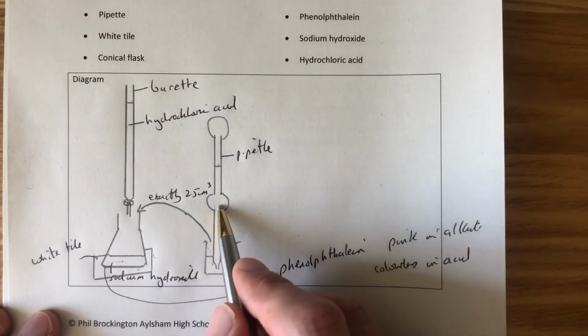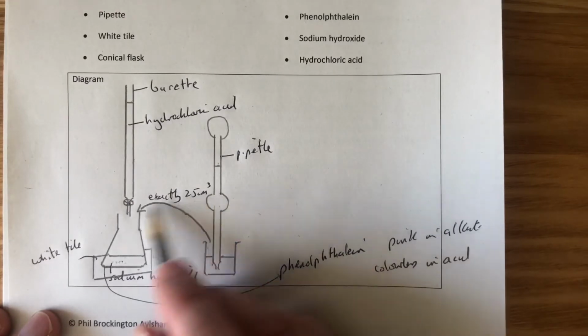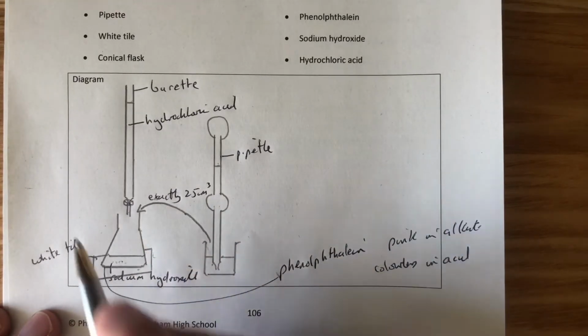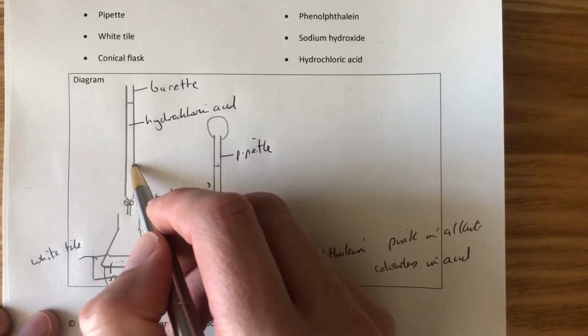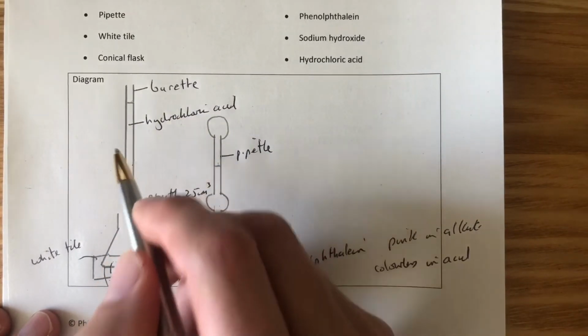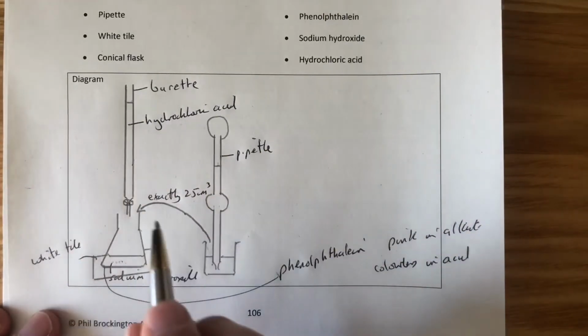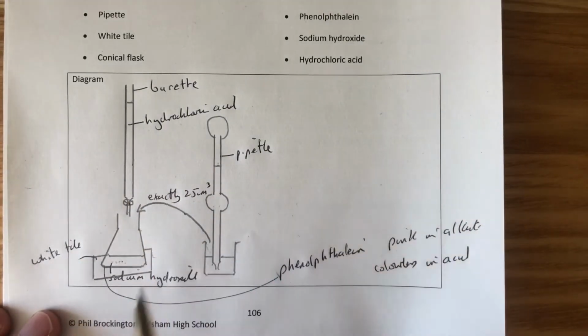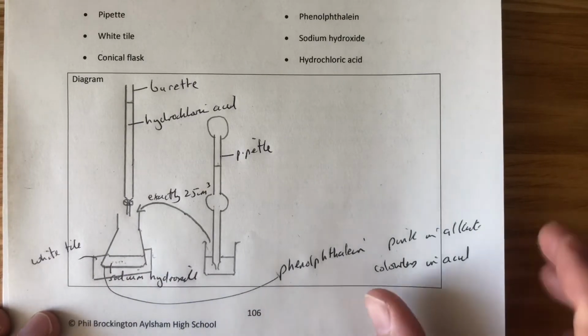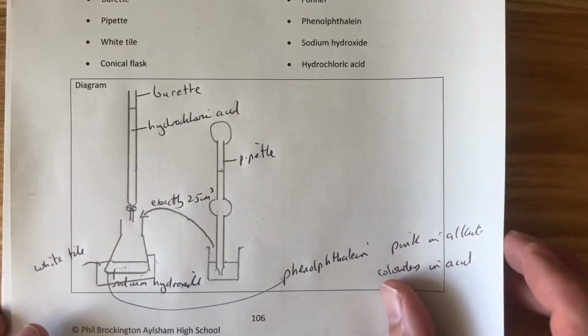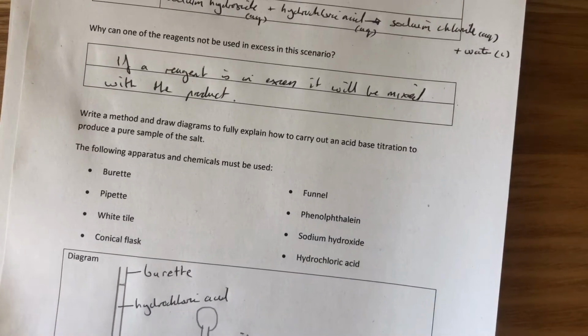We measure out with our pipette another exact 25 centimetre cubed. This time we don't add any phenolphthalein. We top the burette back up and we add exactly the same amount of acid as last time. Now once we've done that, we know, because the last experiment told us, that will be an exactly neutral solution. Then we can evaporate the water, and that will leave us with just sodium chloride. So that, in a nutshell, is how we do that experiment.